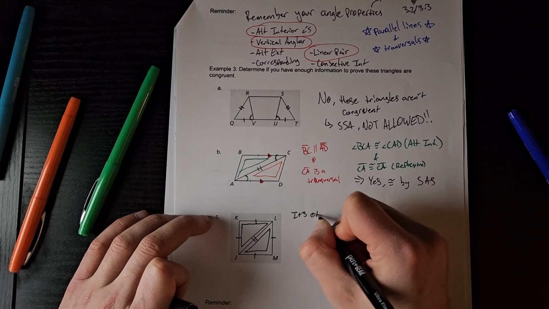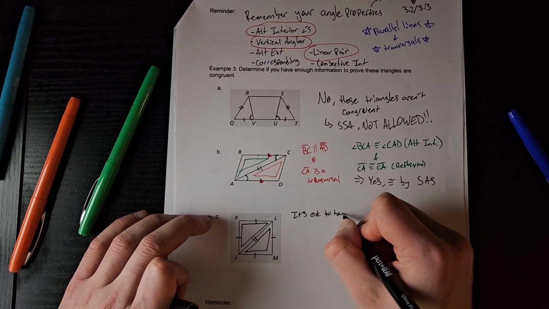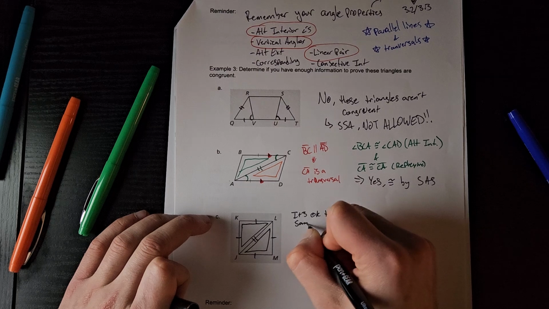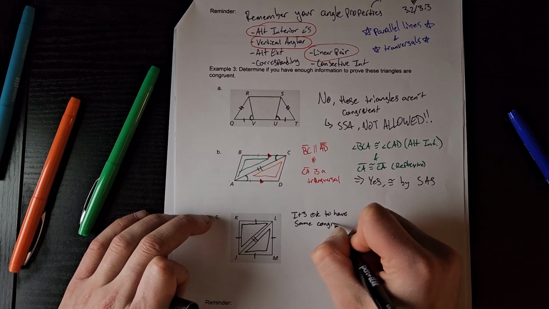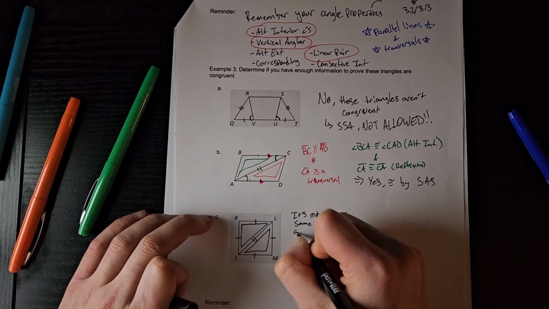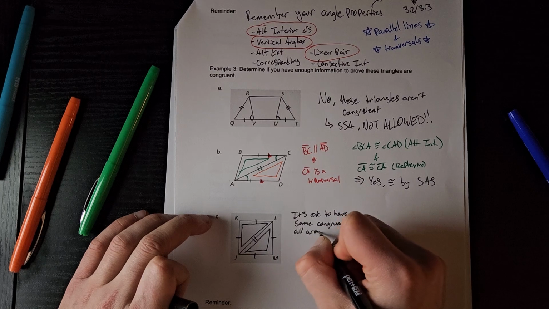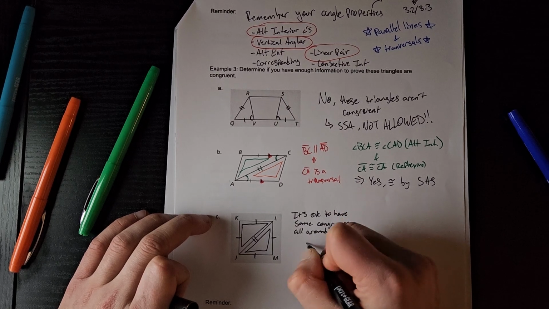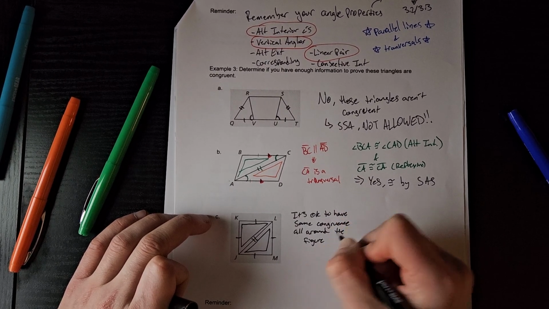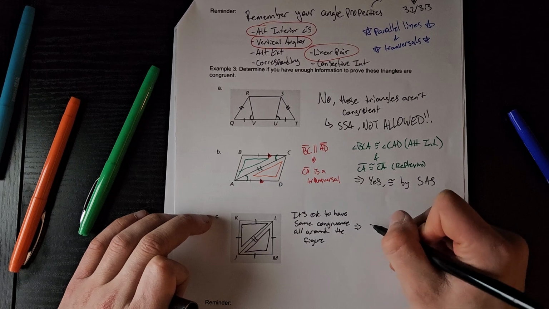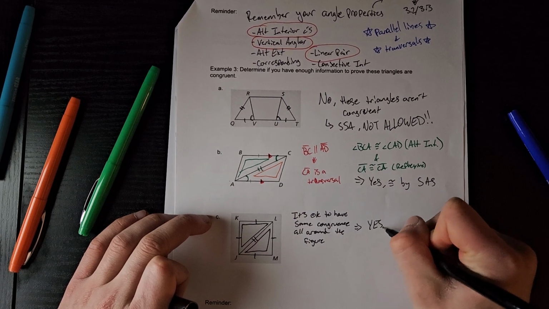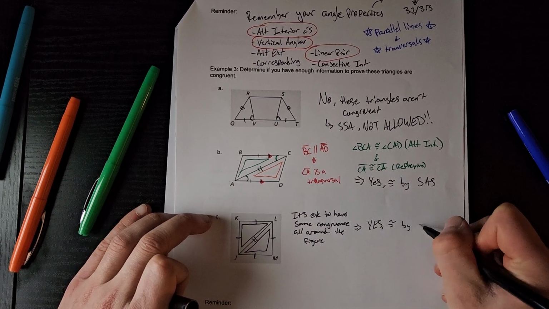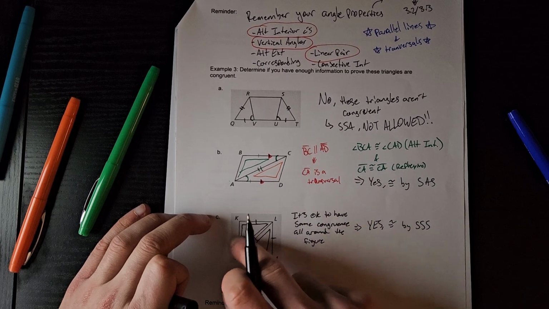So I'm going to write, it's okay to have the same congruency all around the figure. And I'm going to write, yes, congruent by SSS, side, side, side, because we have side, side, side.